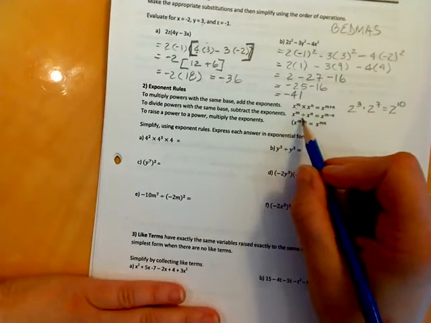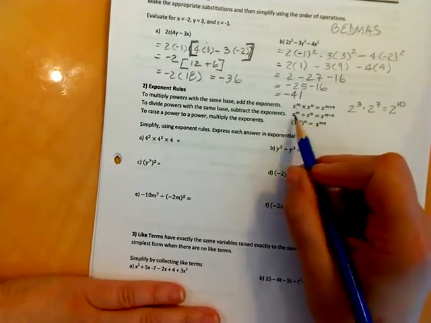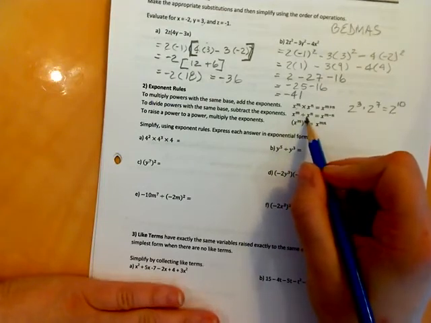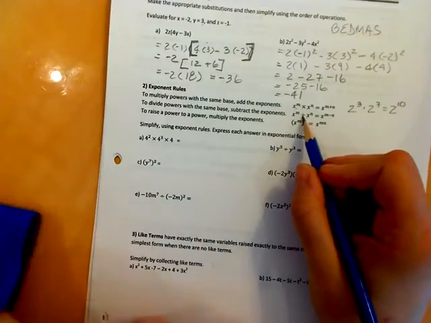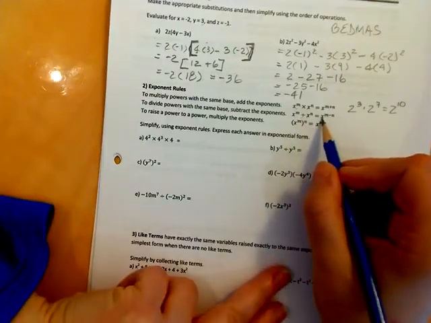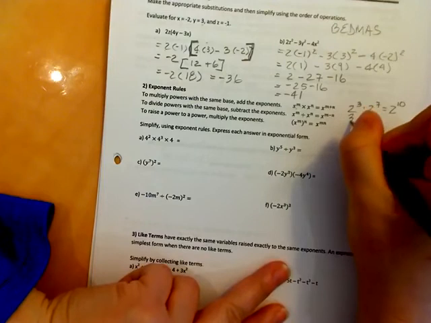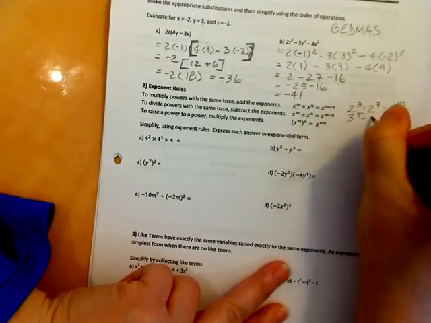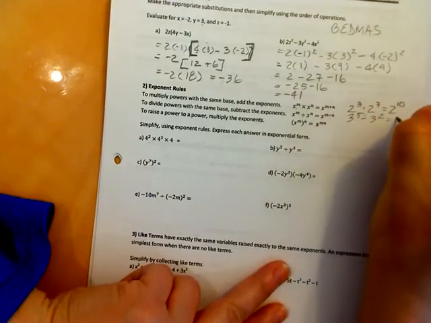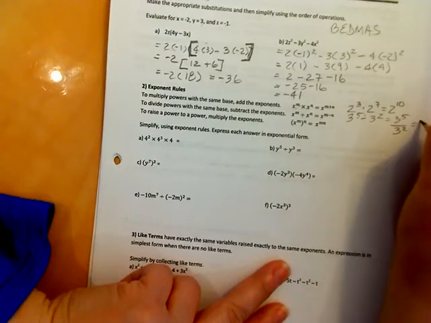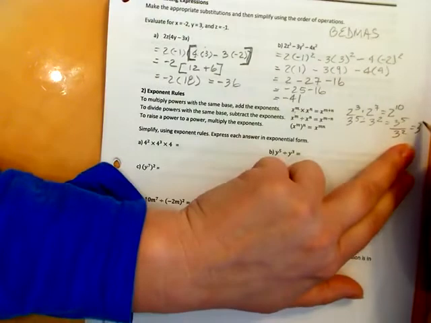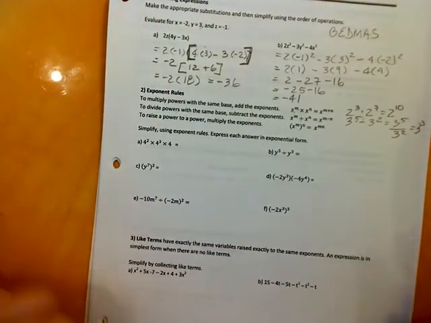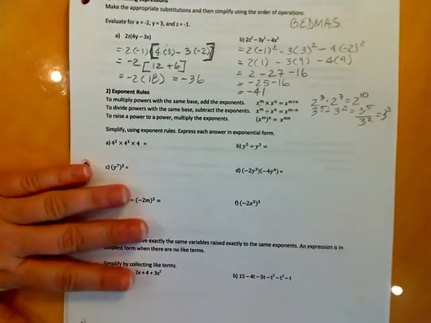Same thing but with dividing and subtracting. When you have two terms that are the same base and you're dividing them, you subtract the exponents with the same base. So for example, if you had 3 to the 5 divided by 3 to the 2, which also could be written like this, of course, the whole thing is equal to 3 to the 3, or 5 minus 2. And then of course you can figure out what 2 to the power of 10 is and 3 to the power of 3, but I know you know that part.